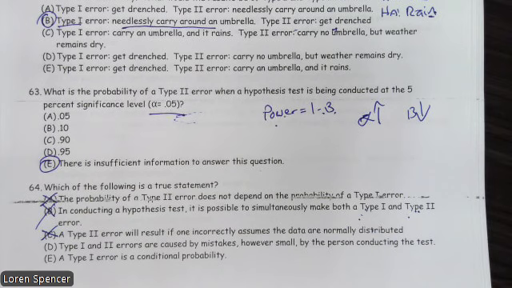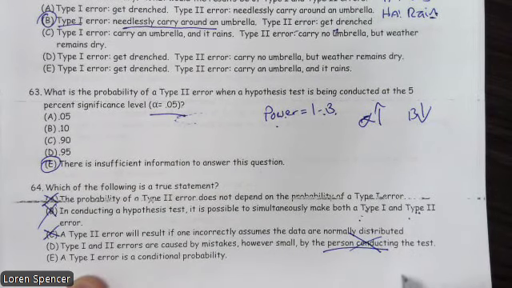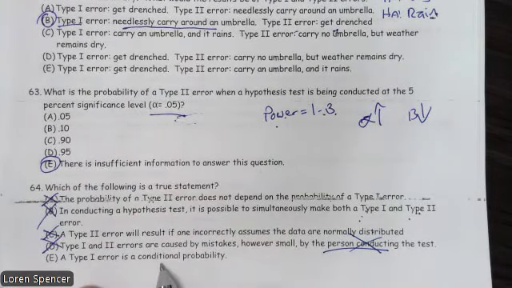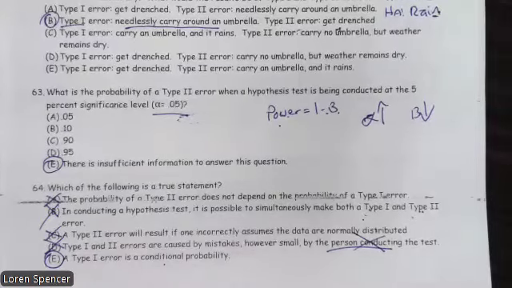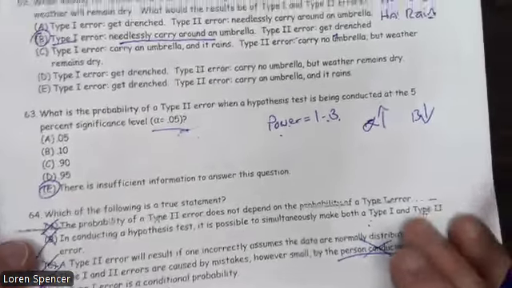Type 1 and type 2 errors are caused by mistakes, however small, by the person conducting the test. No, that's not true. They happen by random chance alone. So that's not it. A type 1 error is a conditional probability. Guess what? Type 2 error is conditional. Type 1 is conditional. P-value is conditional. And power is conditional. So type 1, type 2, power, and p-value are all conditional probabilities. So best answer for 64 is E.